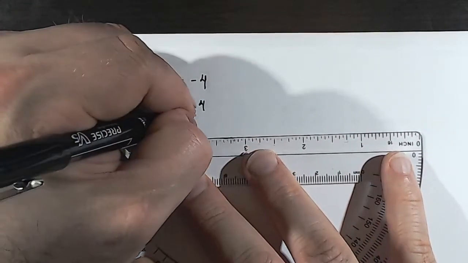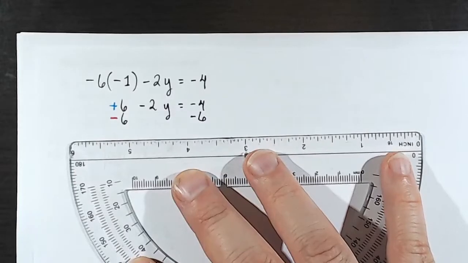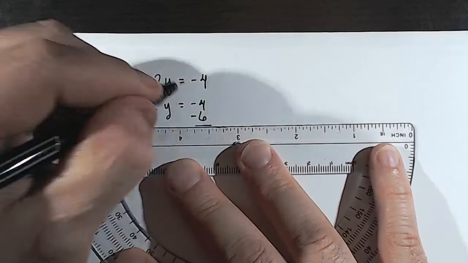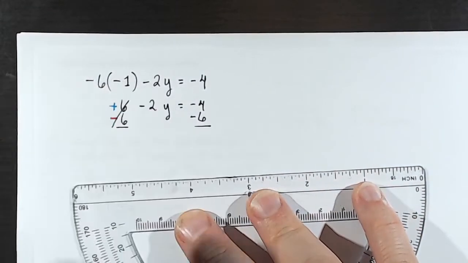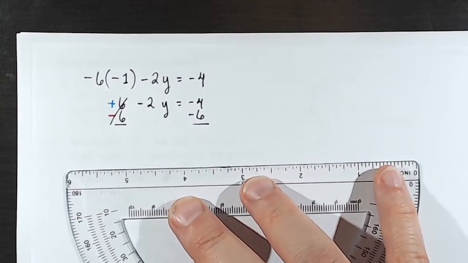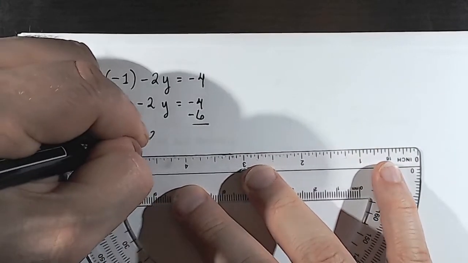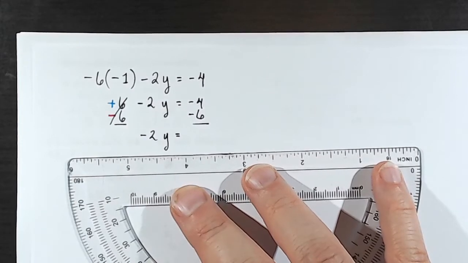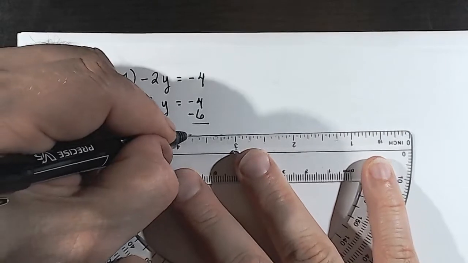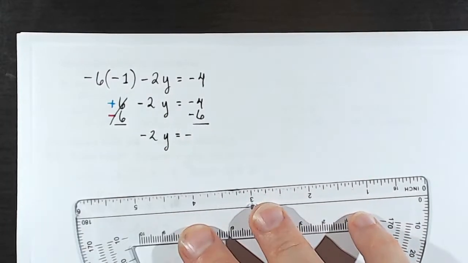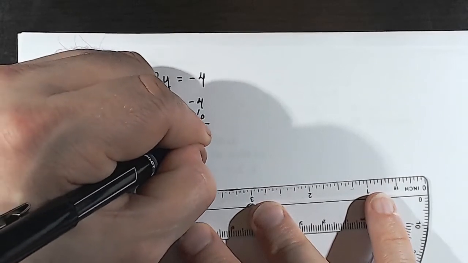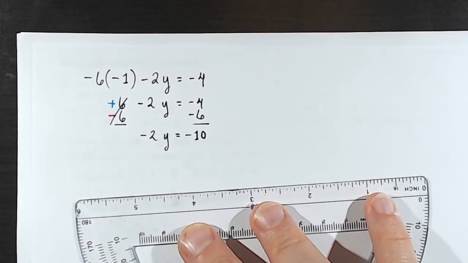And I have to do that on both sides. Here on the left side, they cancel each other out. And I've got -2y equals, and now I'm basically adding two numbers that are negative. So my answer is going to be negative, and 4 plus 6 is 10. So -4 plus -6, or -4 minus 6, is -10.